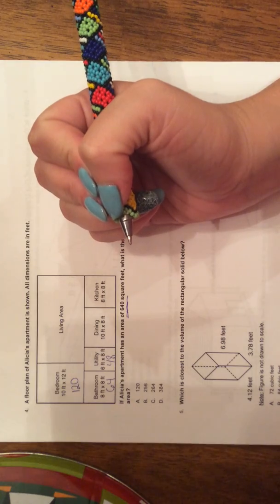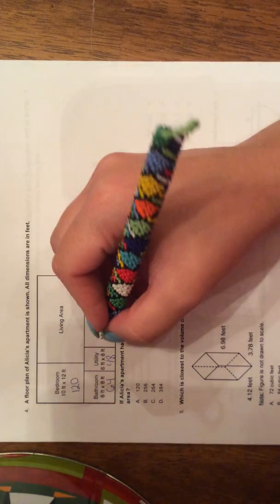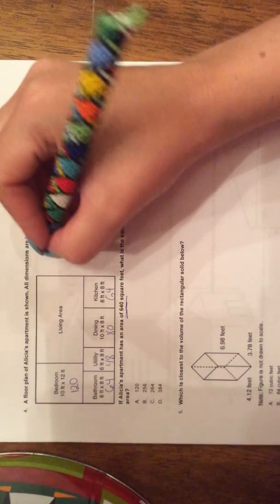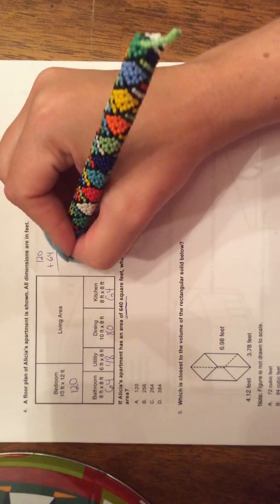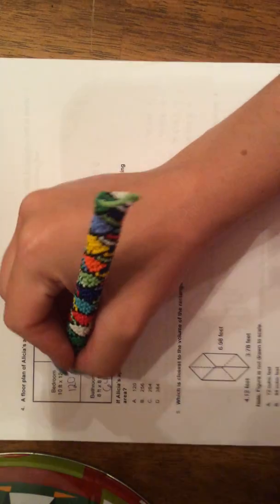So 10 times 12, hopefully we know is 120. 8 times 8, 64. 6 times 8 is 48. This is one place where knowing your multiplication facts comes in handy. 10 times 8 is 80. 8 times 8 is 64. So then we add them all up. 120 plus 64. We got 4, 8, and 1. Plus our 48. And I might check them off as we go so we don't forget.